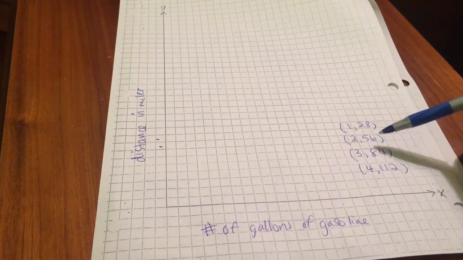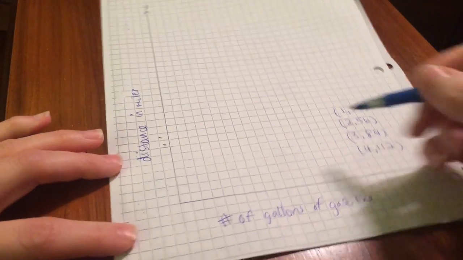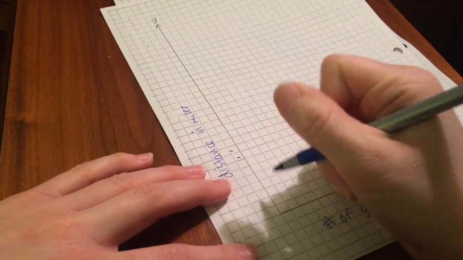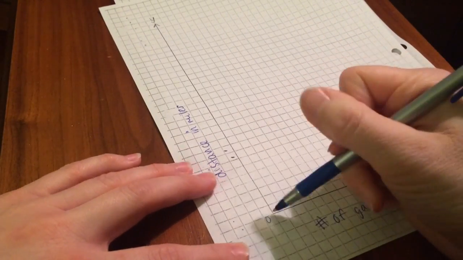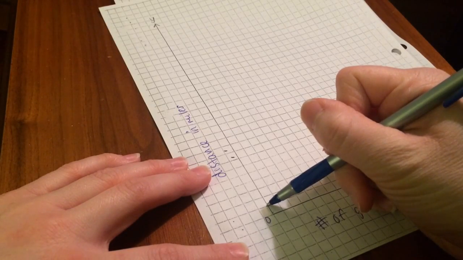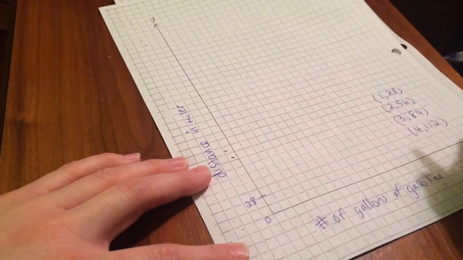Our y values are 28, 56, 84, and 112. So maybe I'll go each box. We'll start at 0, and maybe the first box can be 14. So the next box can be 28.